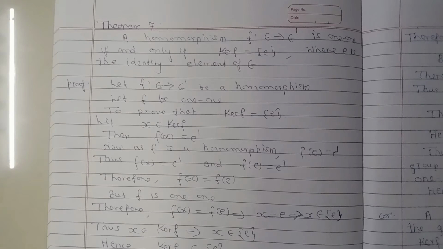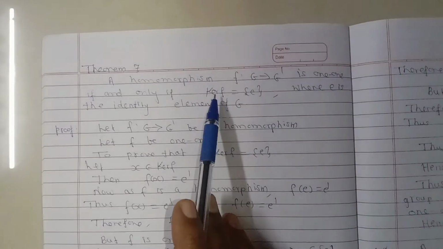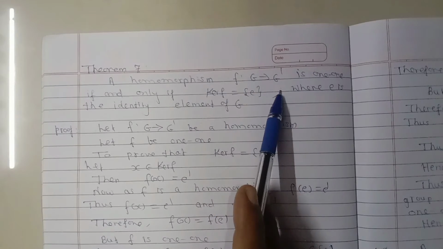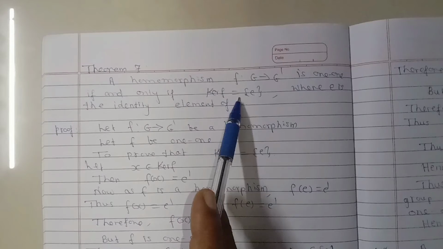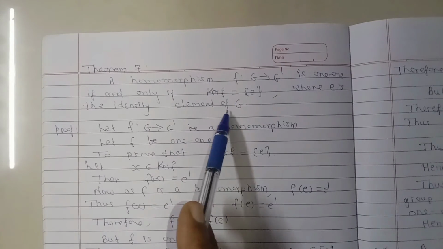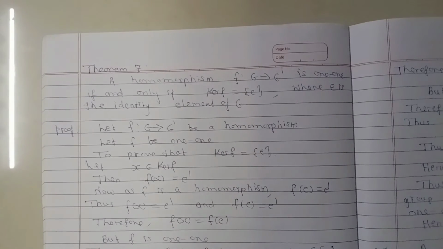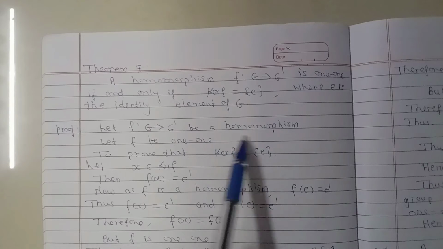Now we consider theorem number 7. A homomorphism f from G to G dash is one-one if and only if the kernel of f equals the singleton {e}, where e is the identity element of G. In the proof, we assume that f from G to G dash is a homomorphism.